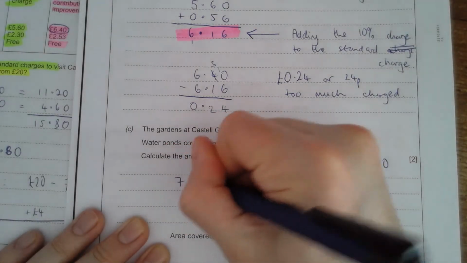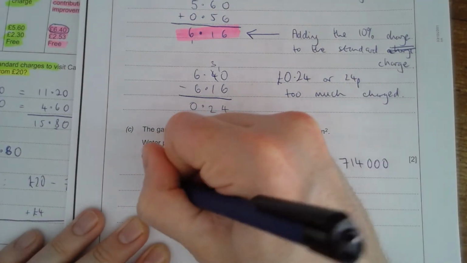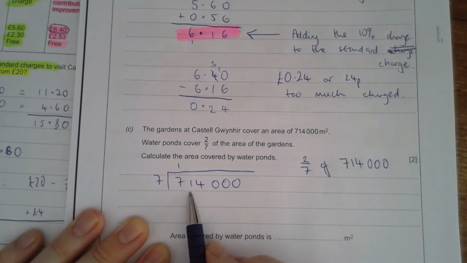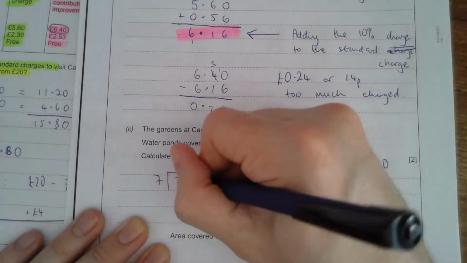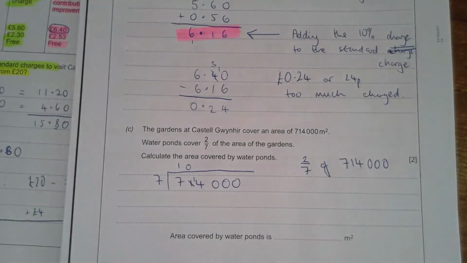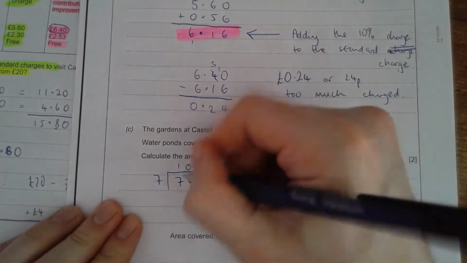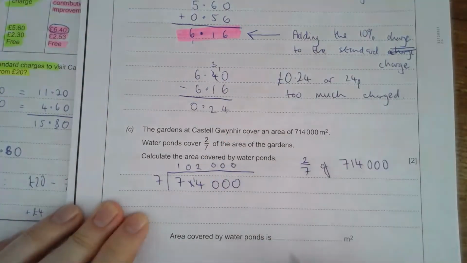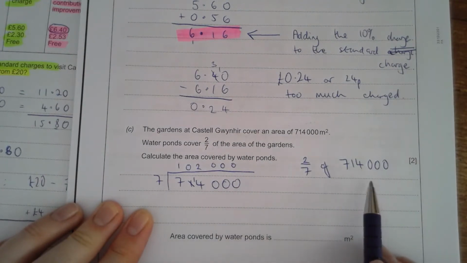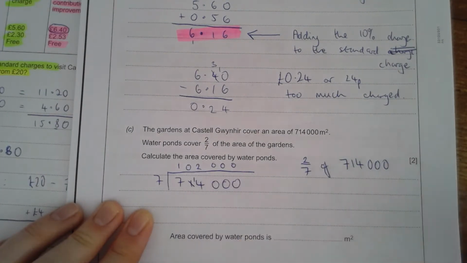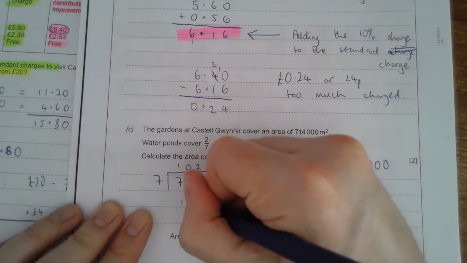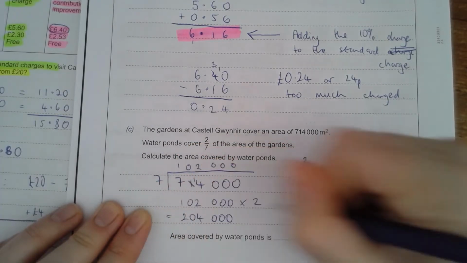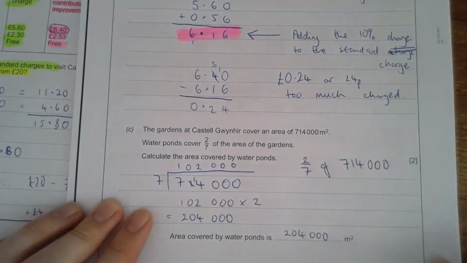So I'm going to do 714,000 divided by 7. So counting 7 till you get 7, 1. Counting 7 till you get to 1, you can't. The answer is 0. Remember to cross that out and count it over as a remainder. Counting 7 till you get to 14, 2. And then 0, 0, 0 would come in here as well. 7 doesn't go to 0. So my answer of 714,000 divided by 7 is 102,000. So now I know what 1/7 is. To find 2/7, I do 102,000 times by 2 to get 204,000 metres squared.